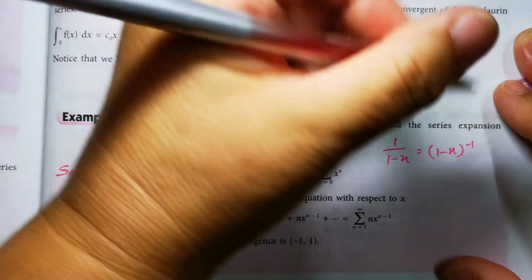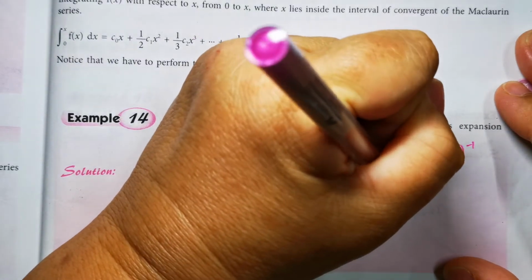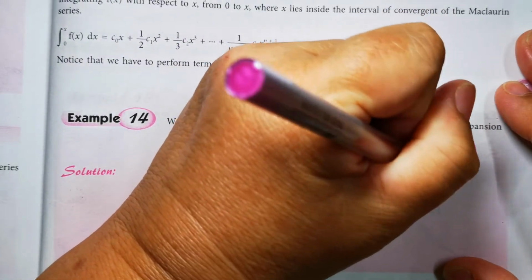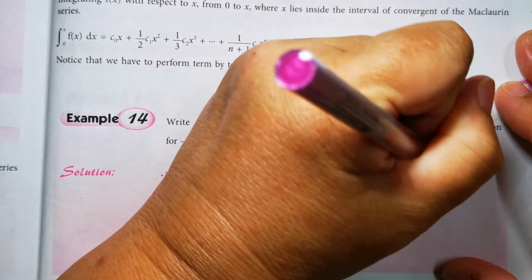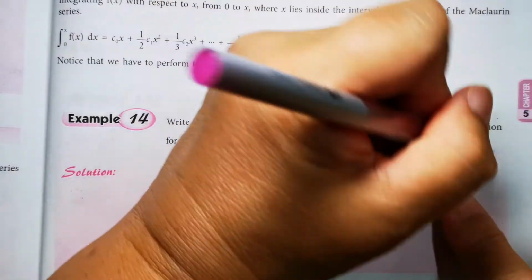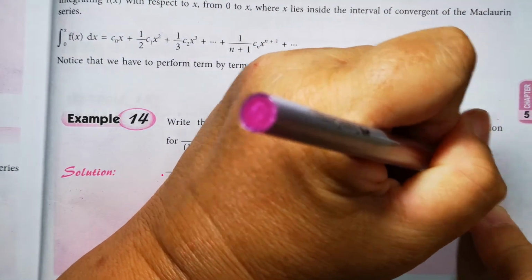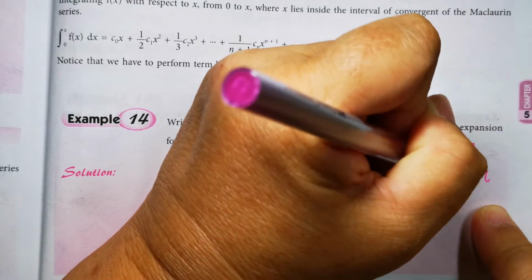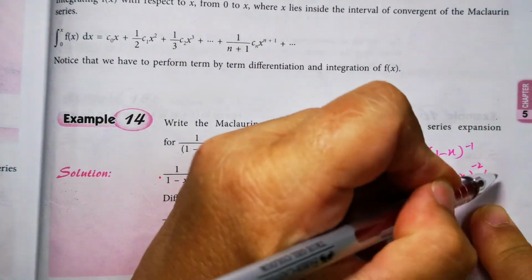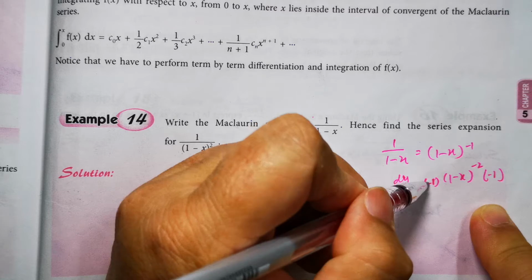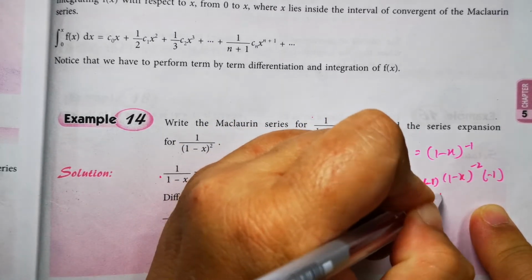When you differentiate it, the index comes in front, and the index becomes -2. Don't forget to multiply by the derivative of the inside, which is -1. So the -1 becomes positive.